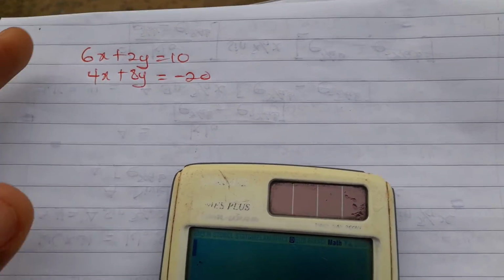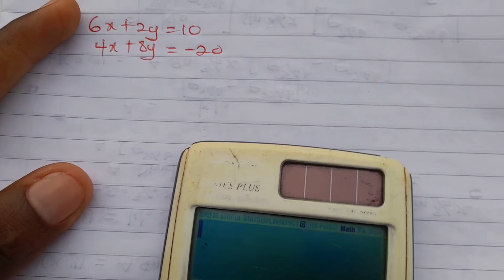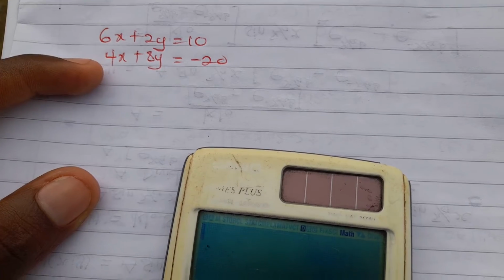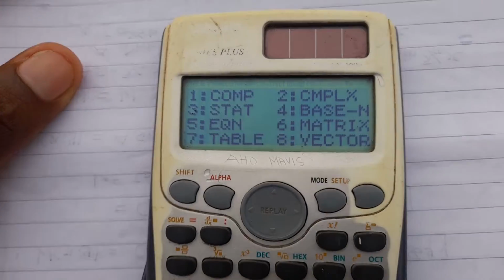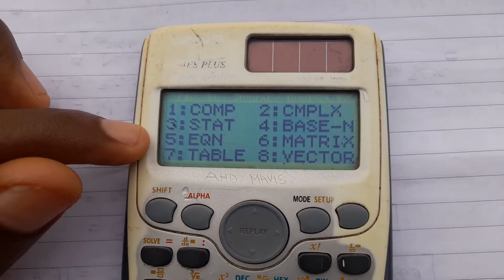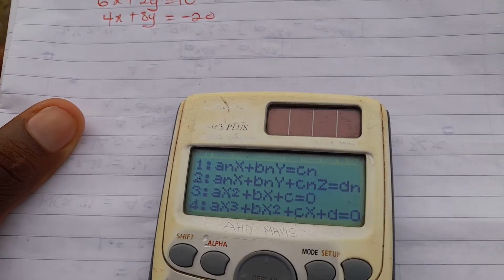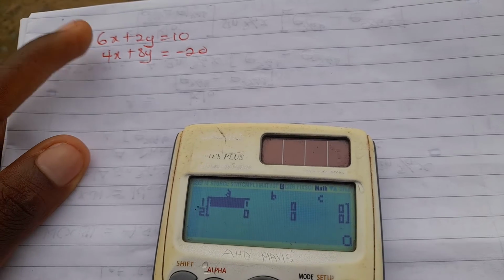So we'll do another example. 6x plus 2y equal to 10. Then 4x plus 8y equal to -20. So you go to mode. Then you press 5 for equation. Then the first one is the simultaneous equation in 2 unknowns. So 1. Then you press the coefficient.